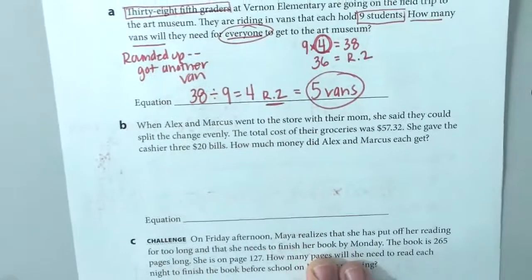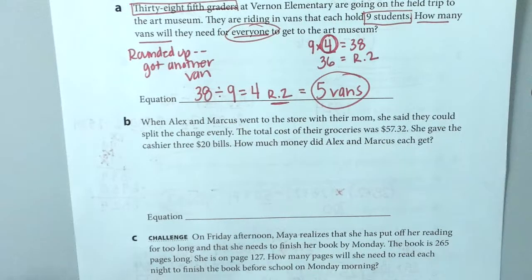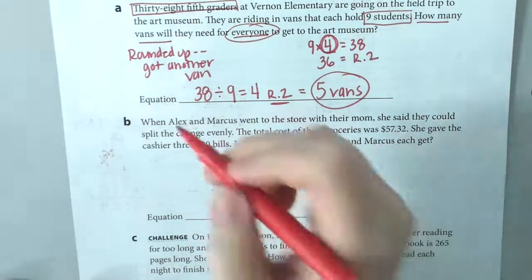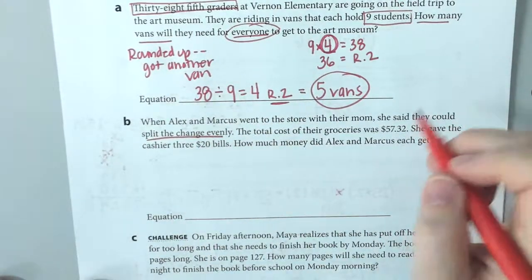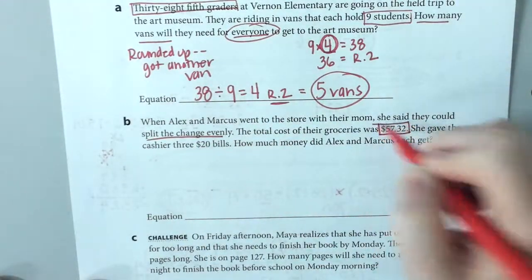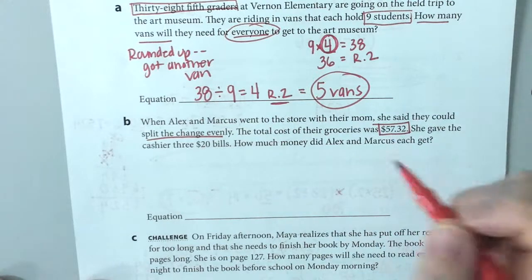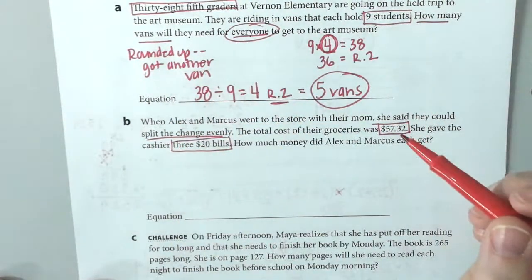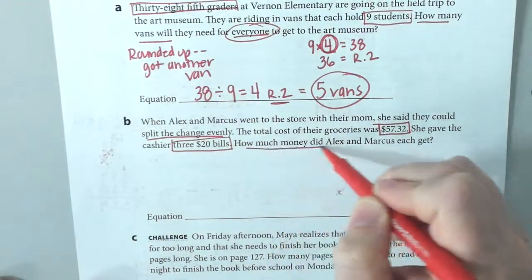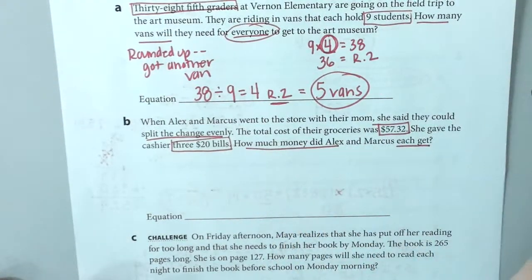Let's go to letter B. When Alex and Marcus went to the store with their mom, she said they could split the change evenly. The total cost of their groceries was $57.32. She gave the cashier 3 $20 bills. How much money did Alex and Marcus each get?